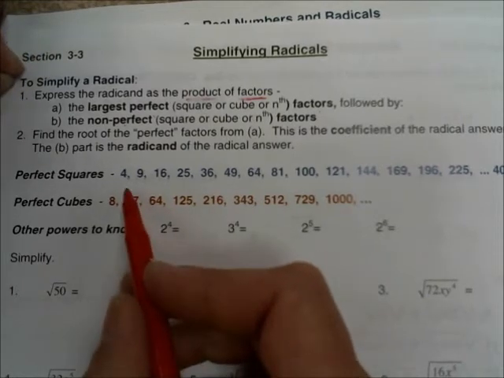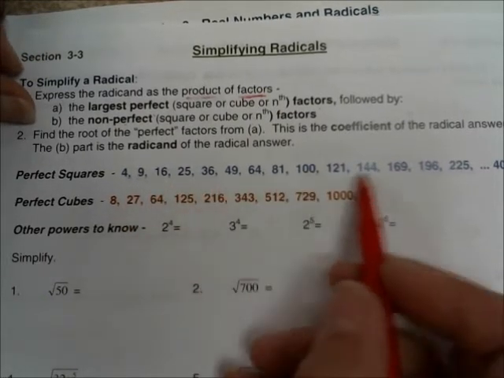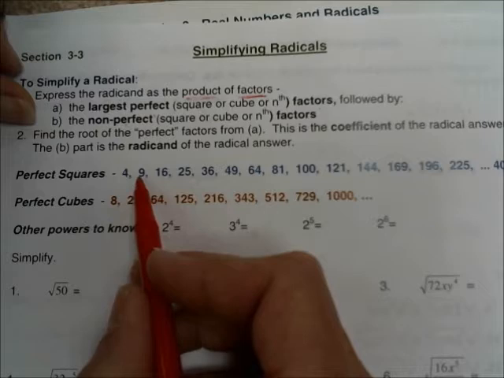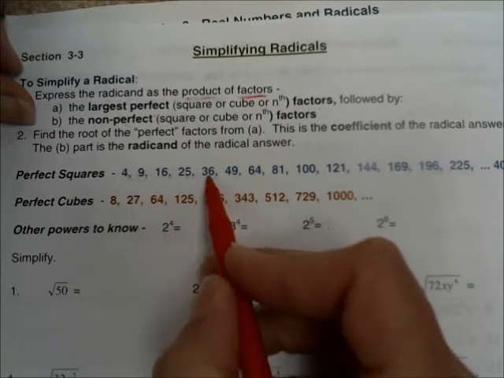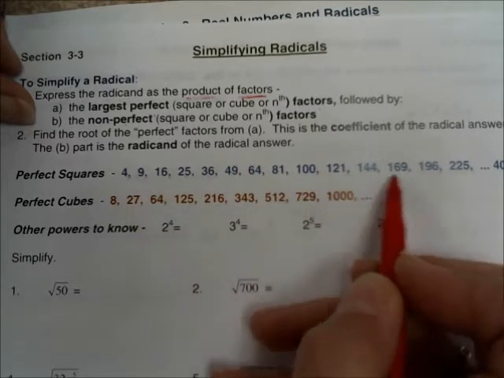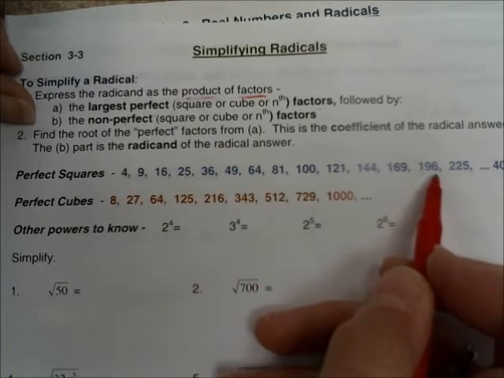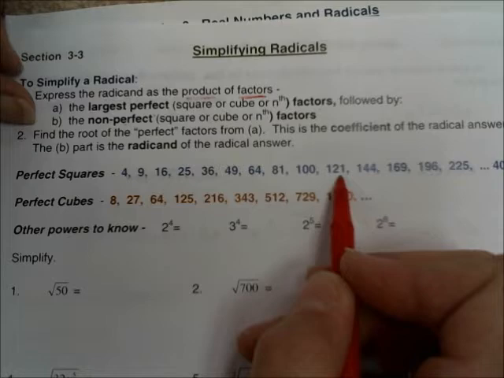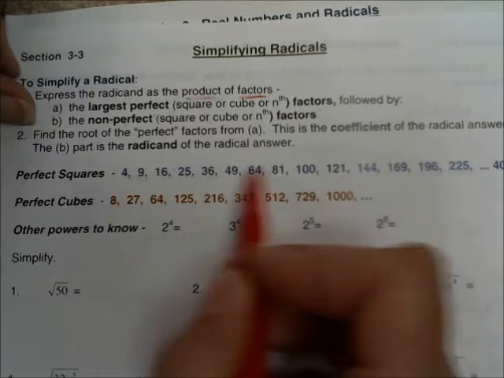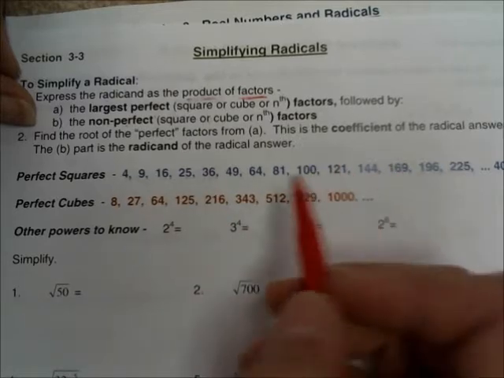But first of all, you should be very familiar with this list of perfect squares: 2 squared, 3 squared, 4 squared, 5 squared, 6 squared. Whenever you see a number on this list, it should automatically ring a bell that these are the perfect squares. So if you just see a 121, automatically you should say, oh, that's 11 squared. Or a 25, oh, that's 5 squared.